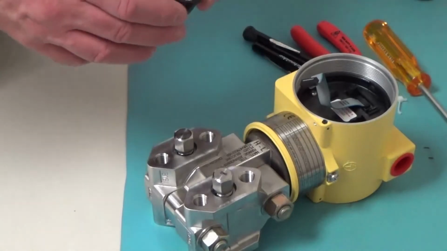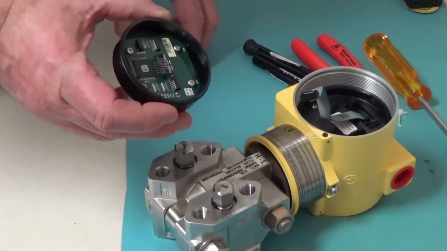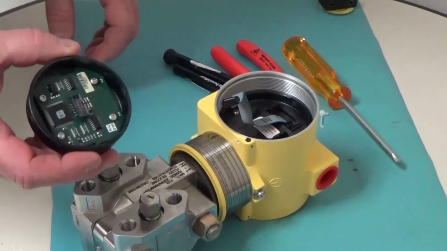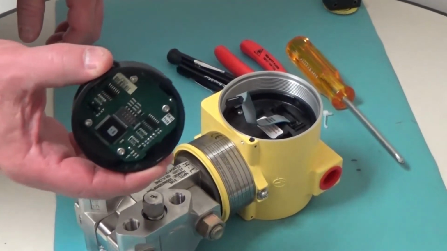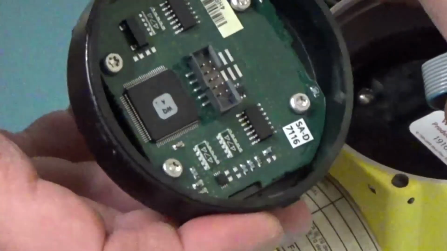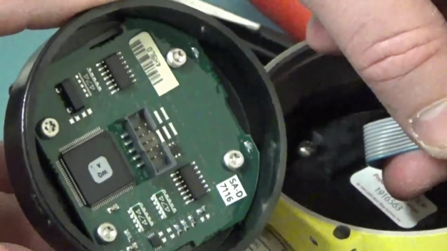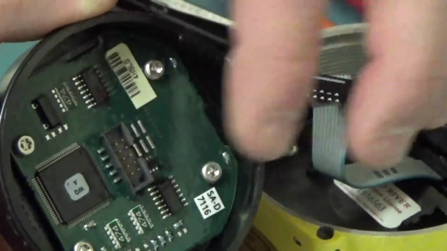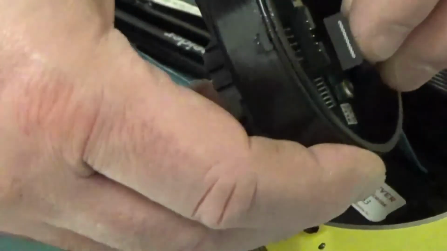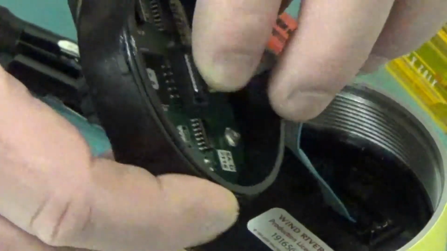So now that we've got the boards and backplate inserted back into the housing and we've tightened down the screws, we need to reconnect the display module. So we can do that by plugging in the ribbon cable, and it is keyed so it's obvious which way it goes into the connector on the back of the display board. So we can just plug that in like so.